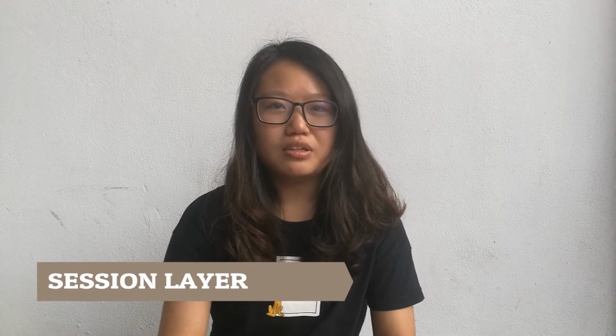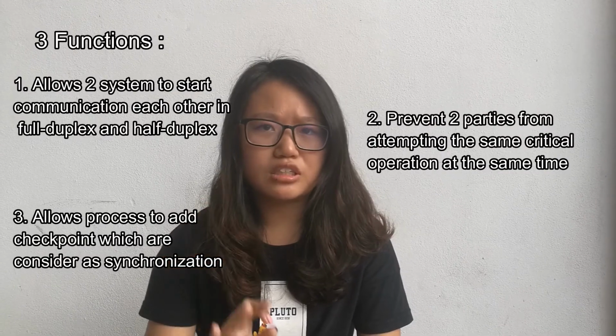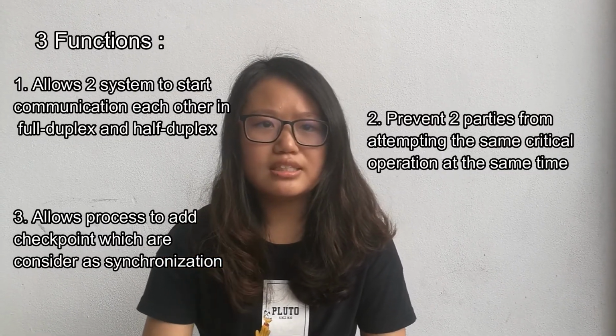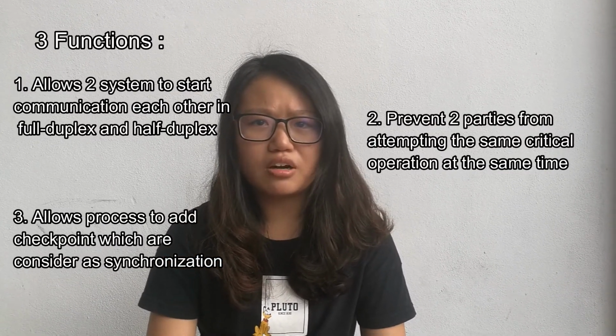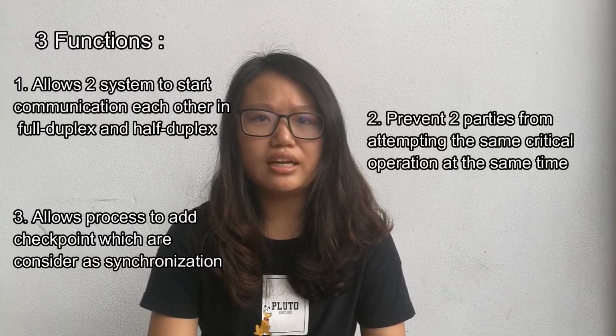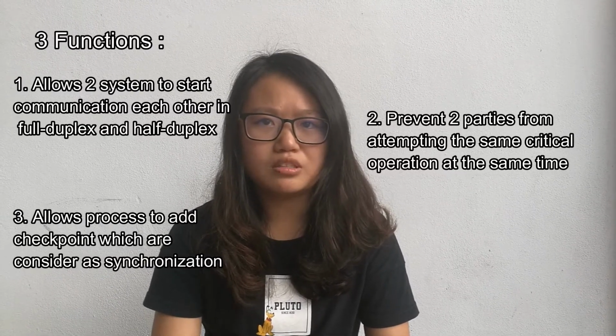In the OSI model, the session layer is the fifth layer, which is Network Dialog Controller. It establishes, maintains, and synchronizes the interaction among the communicating systems. There are three functions of session layer. First, this layer allows two systems to start communication with each other in half-duplex and full-duplex mode.